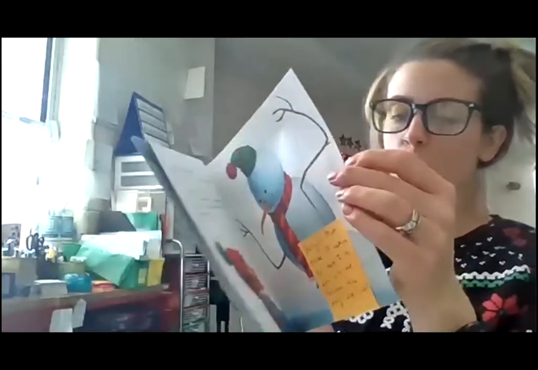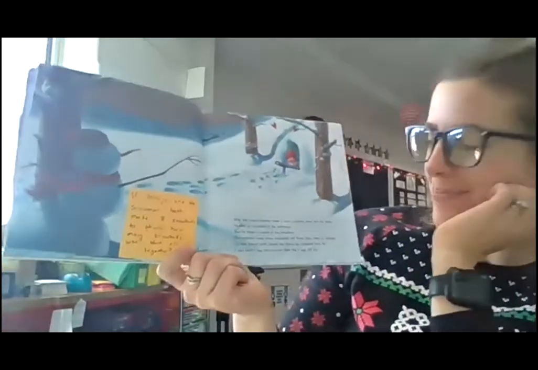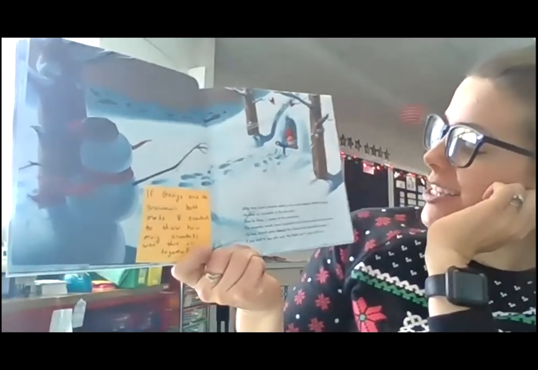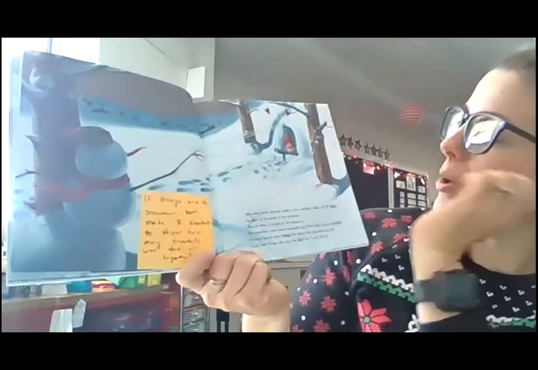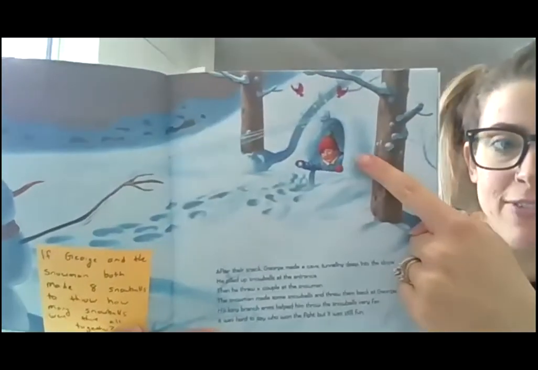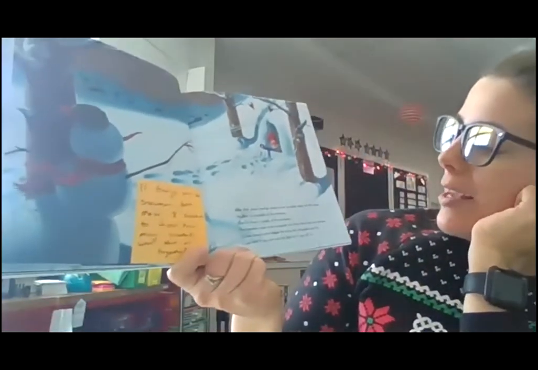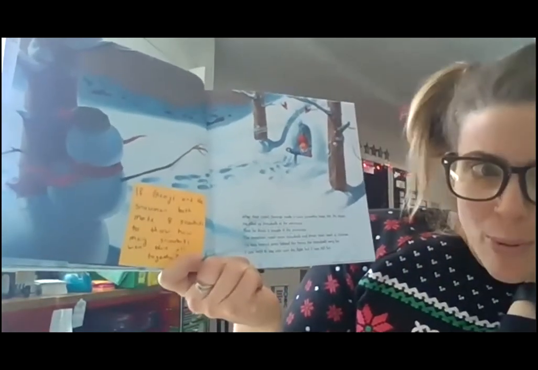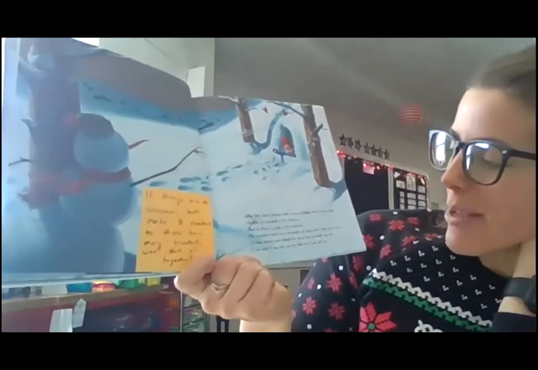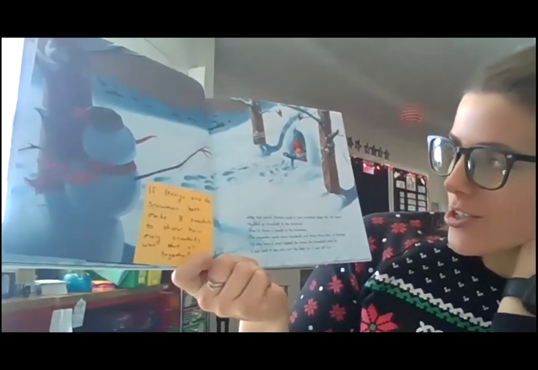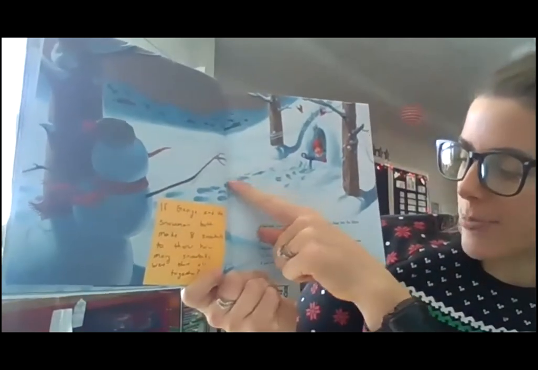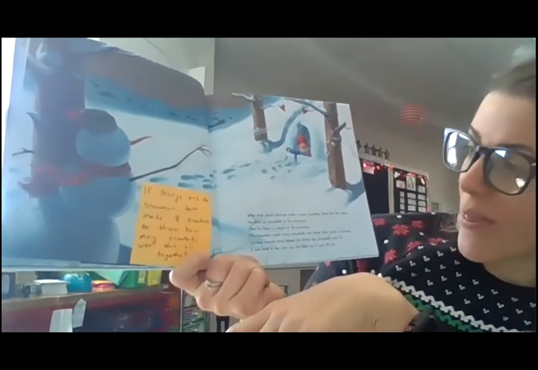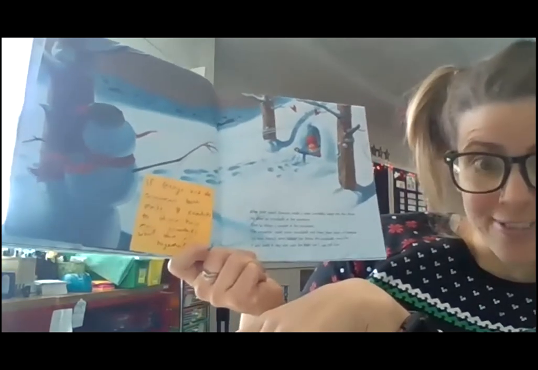I think there's only one more story problem, and then we're done with our story. After their snack, George made a cave, tunneling deep into the slope. Look at that, he made like an Eskimo cave. He piled up snowballs at the entrance. Then he threw some snowballs at the snowman. The snowman made some snowballs and threw them back at George. His long branch arms helped him throw the snowballs very far. It was hard to say who won the fight, but they both had fun.